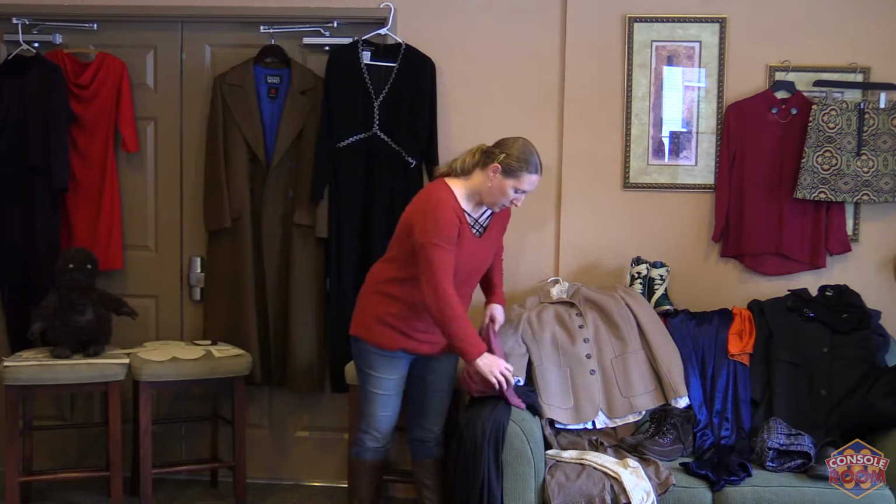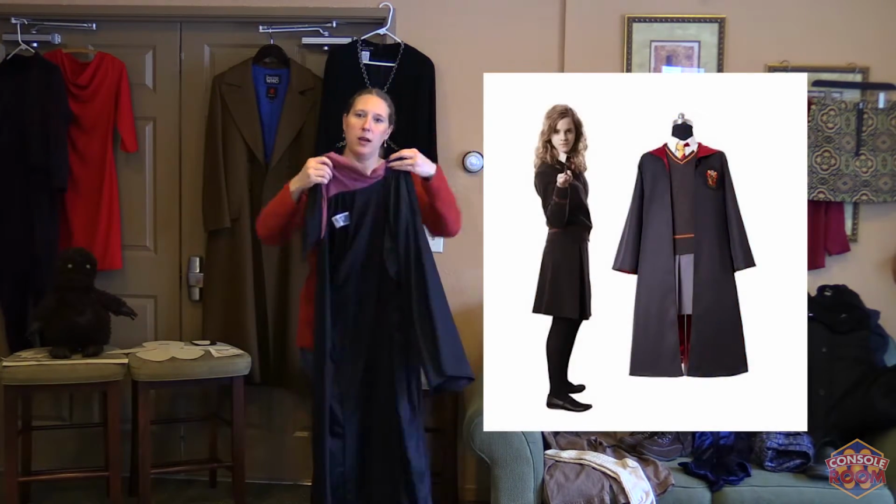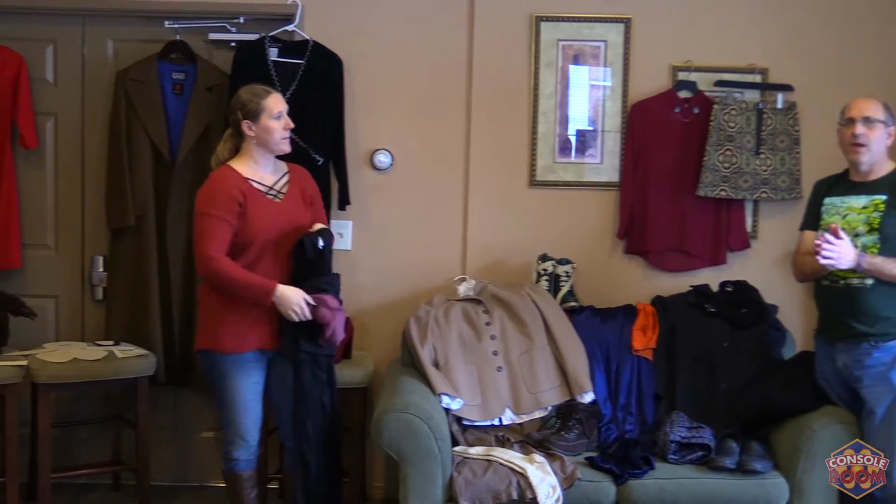Now, if you are not crafty at all or really short on time, there's an option to buy a character's costume online. For example, we have this Harry Potter Hogwarts cloak here that was just purchased online. Hopefully these ideas will help you get started on the road to cosplay and masquerade.